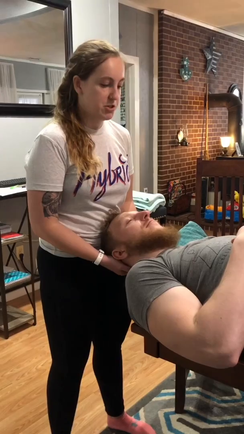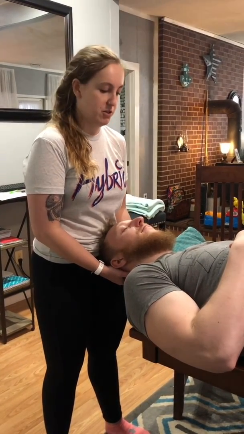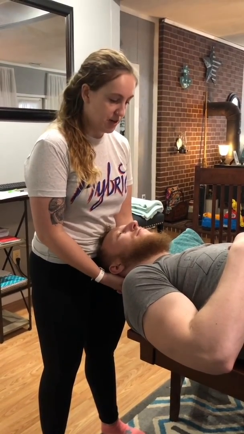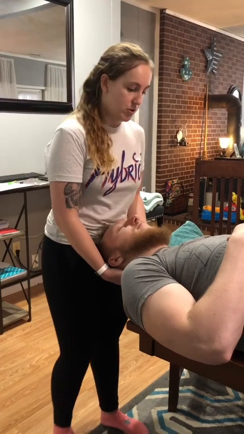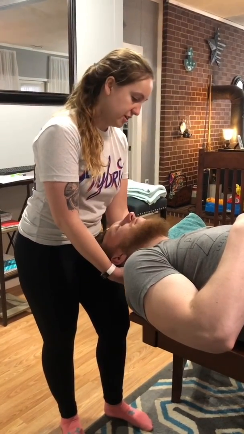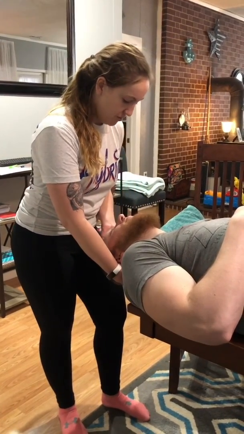Okay, so I'm going to demonstrate how to set up for a high velocity, low amplitude thrust manipulation. First, what you want to do is check the patient for VBI. What you're going to do is have the patient off the ends of the table. Go ahead and let your neck extend or to lean back. I'll hold your head for you. And I want you to keep your eyes open.